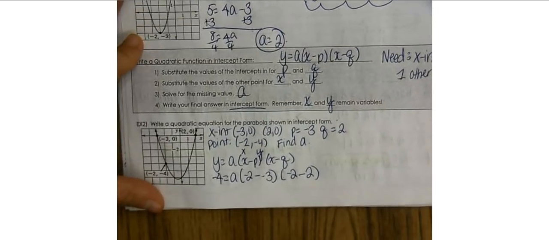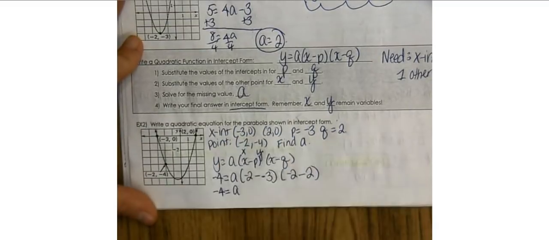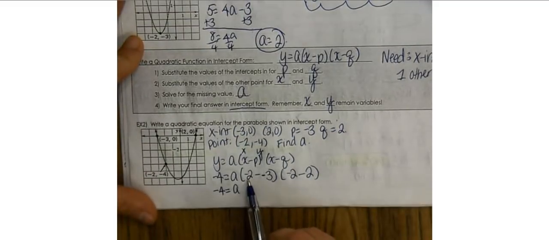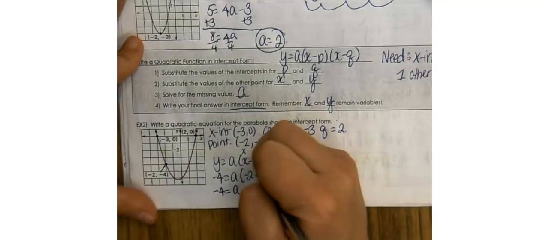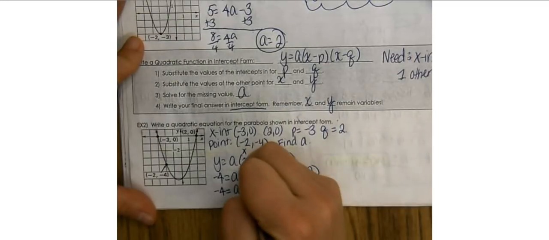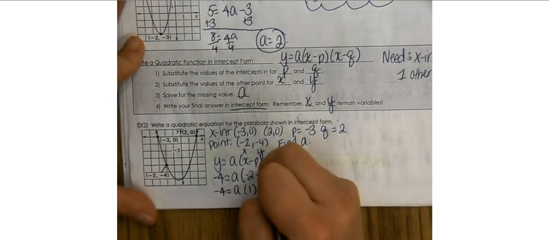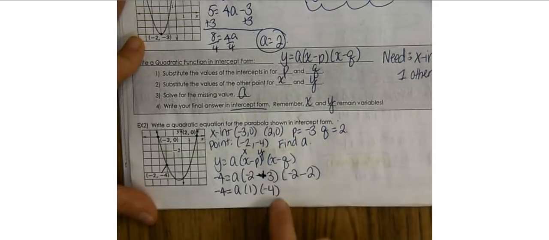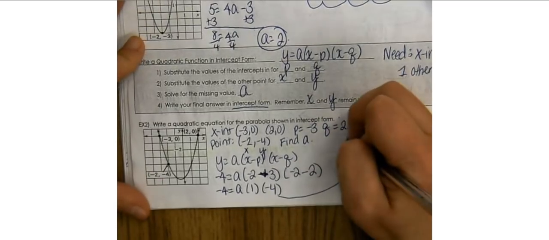Now what I'm going to do is I'm going to clean up these parentheses and multiply them. So this is -4 equals a times -2 plus 3, because a negative makes a positive. -2 plus 3 is 1. Negative 2 minus 2 is negative 4. So this is 1 times negative 4. I'm going to clean it up even more.